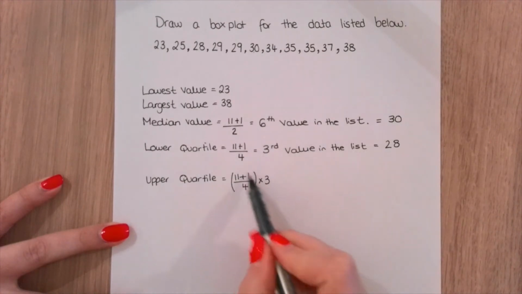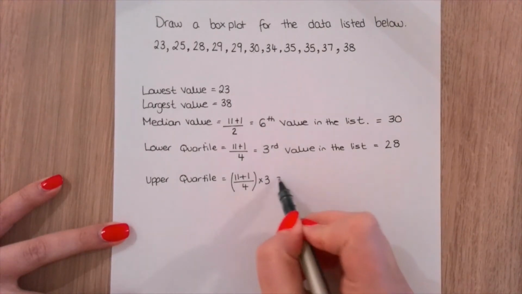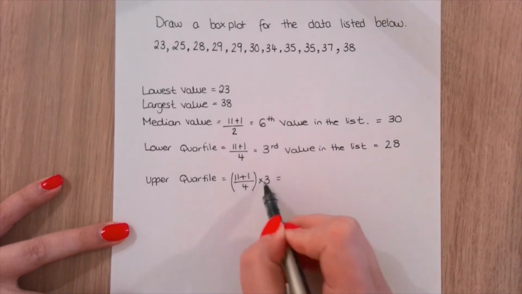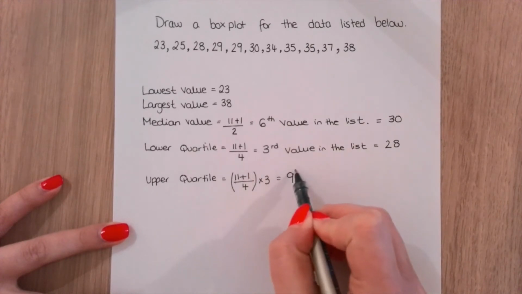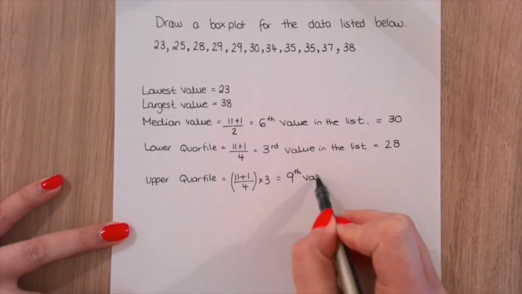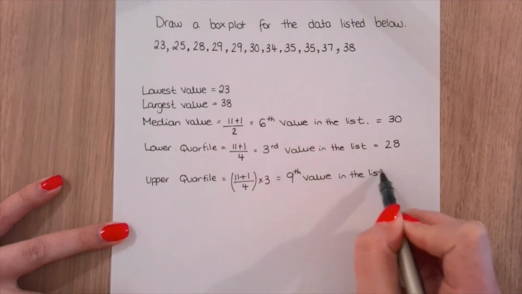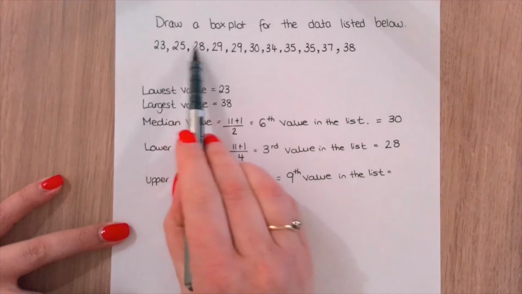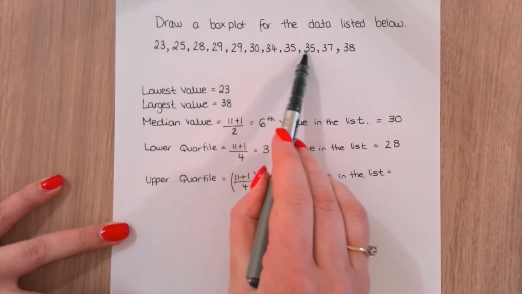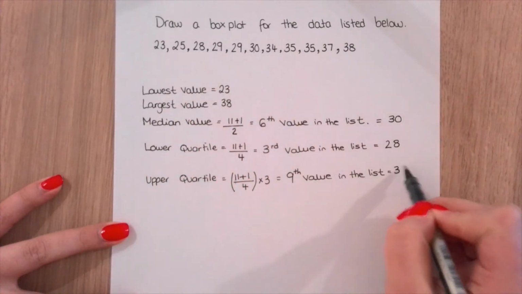So I need to do my quarter times by 3. We know that this came out as 3, times that by 3 gets me my 9th value in the list. So 1, 2, 3, 4, 5, 6, 7, 8, 9 is 35.